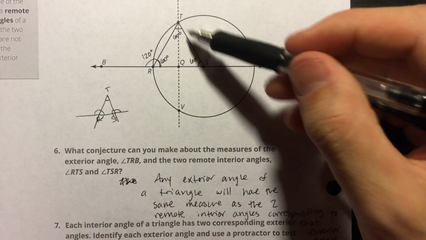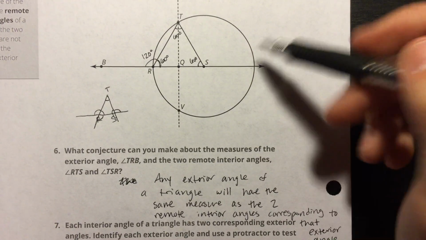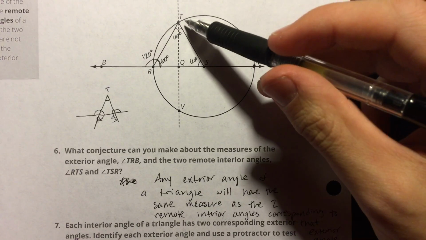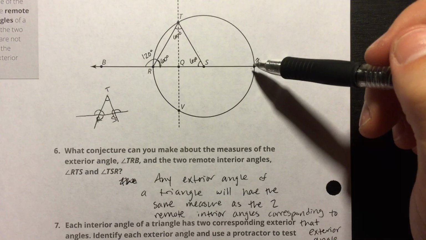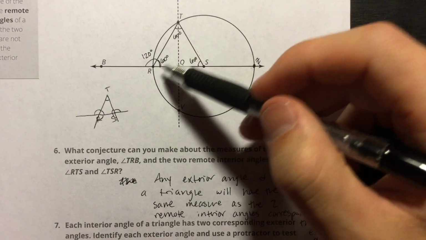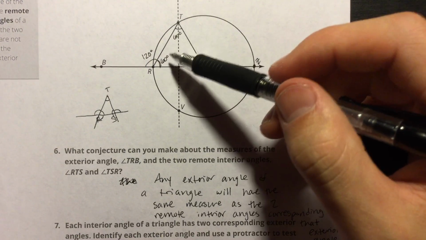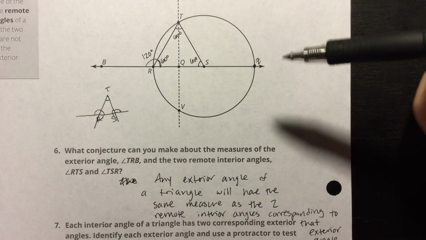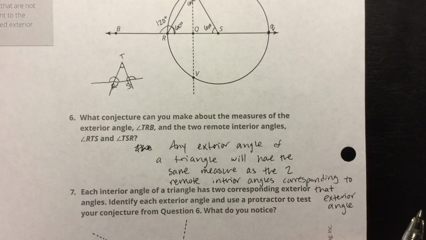But if my exterior angle was at S, and say this was Z, since we already used B, so if I had exterior angle TSZ, then the corresponding remote angles would be up here and over here, right? So basically, the two remote interior angles that correspond with the exterior angle always add up to the measure of the exterior angle, because 120 is equal to 120, okay? I got a little wordy there, I apologize, but that is what we were looking for.